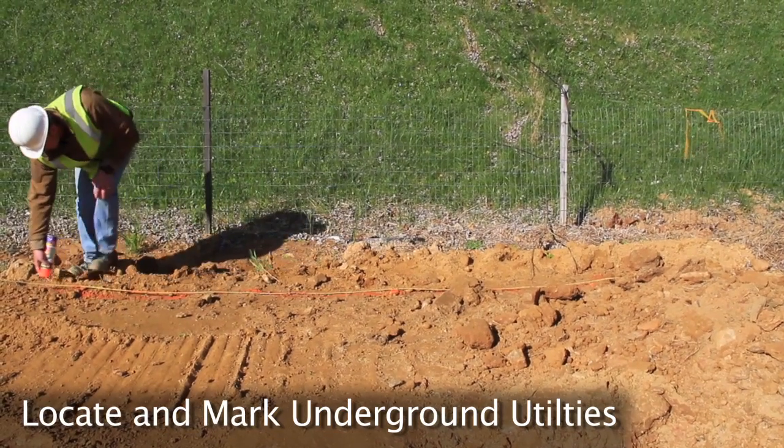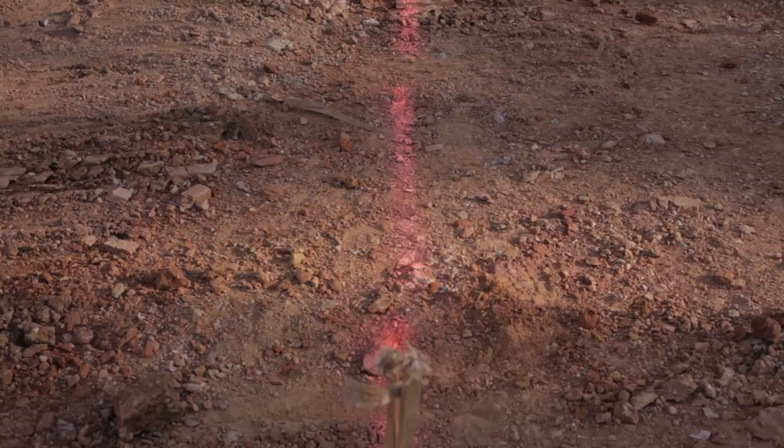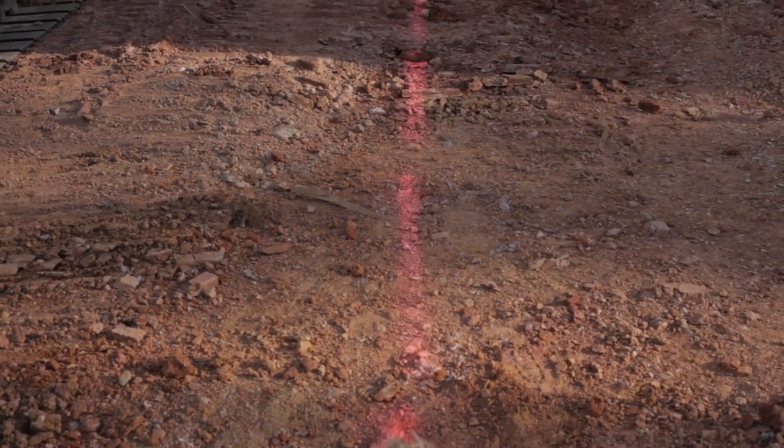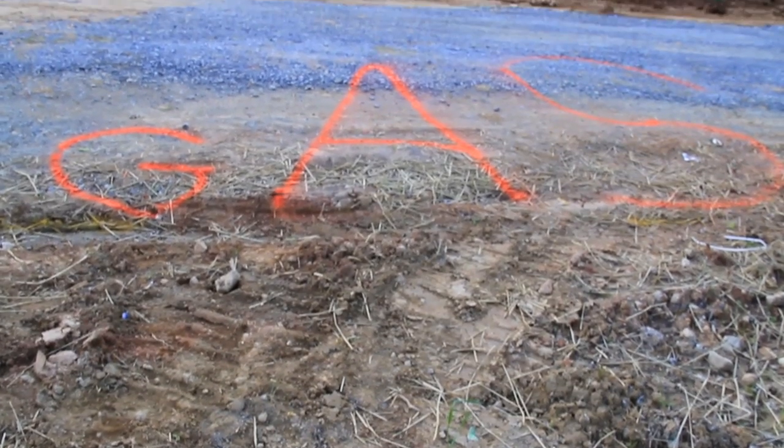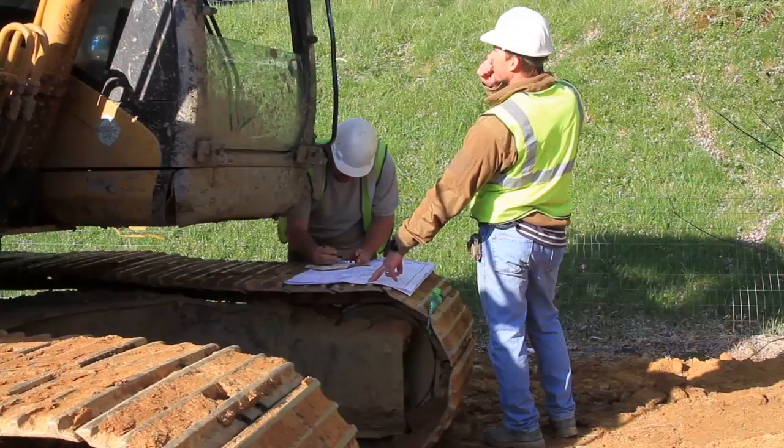Now, we will examine each in more detail, following the typical construction sequence, explaining the importance and the pitfalls of not following proper construction procedures. First, locate and mark underground utilities. As with all excavation projects, buried utilities are always concerns. During this first step, ensure that all lines are marked before beginning to dig.